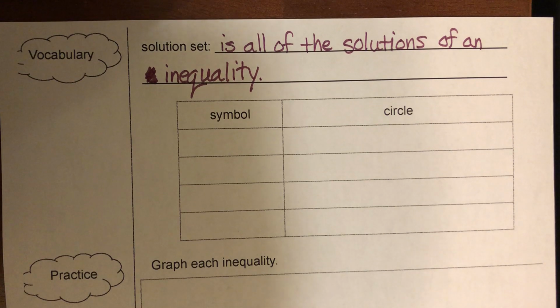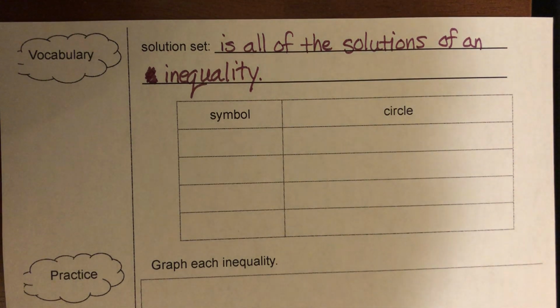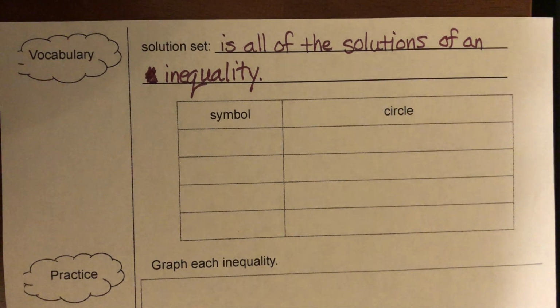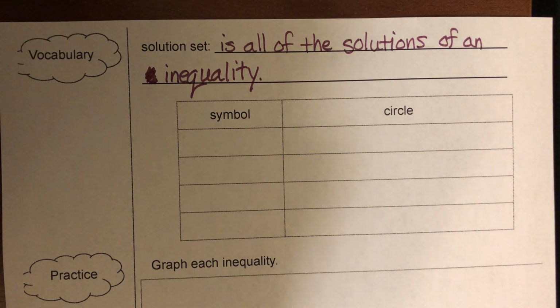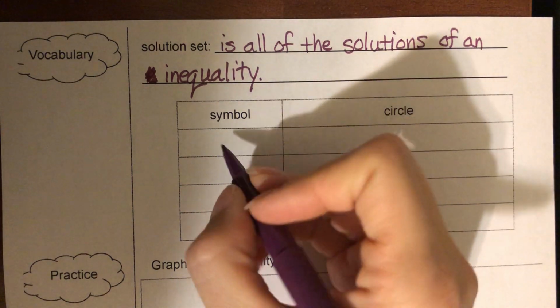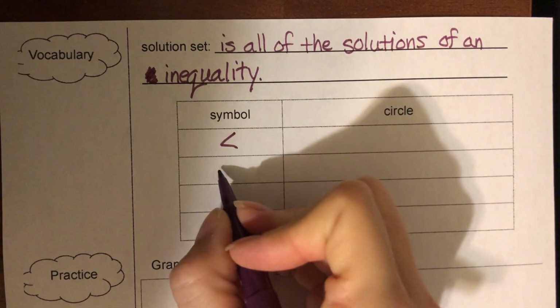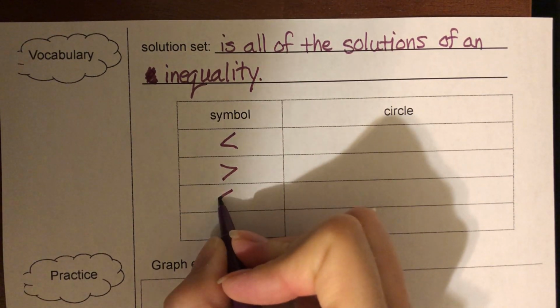Okay. Now, I know you've seen inequality graphs before. You just may not remember until you see me do it. So let's talk about open and closed circles for the graph, and then we'll actually graph it so that you can see. Here are our symbols. There's always 4 symbols. That will never change.